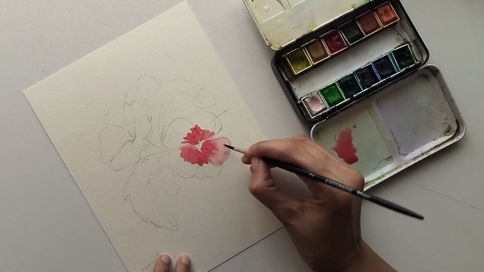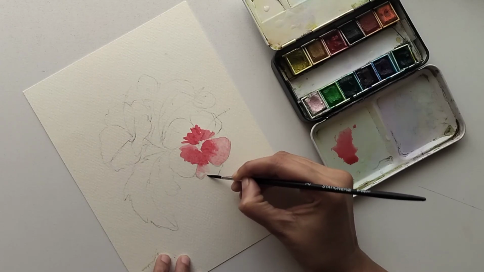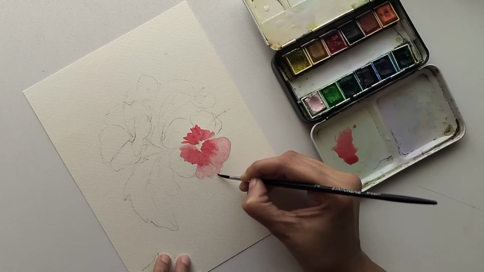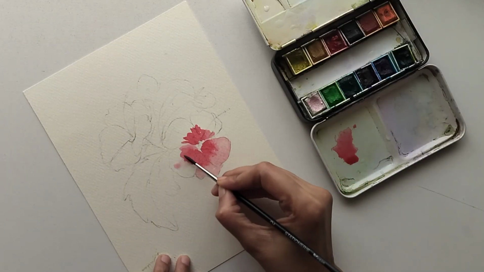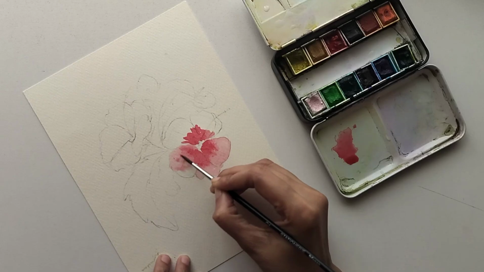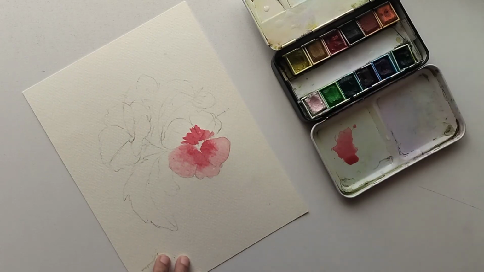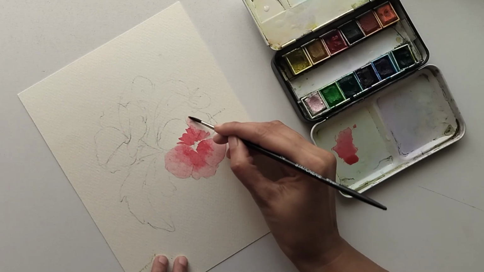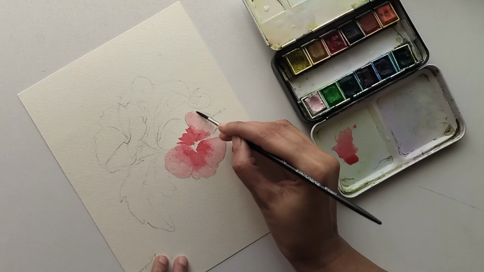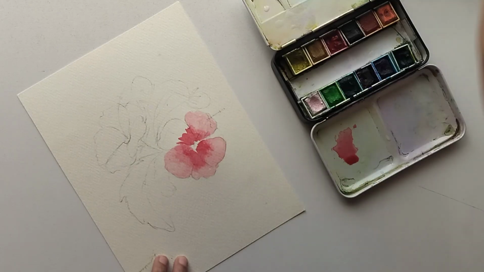So in this way you will automatically see a little darker color around the corner and lighter color towards the outer side. And because we are blending it with the help of clean water itself, you have nice control over the color and all. So in this way it is easier for you to paint if you are a beginner. So I'm doing the same thing for all the petals that I have. So the first step we need to do is applying the color around the corner and then blending it with the help of clean water.